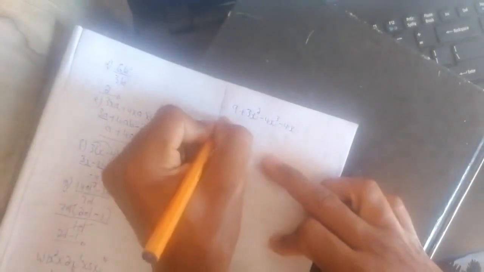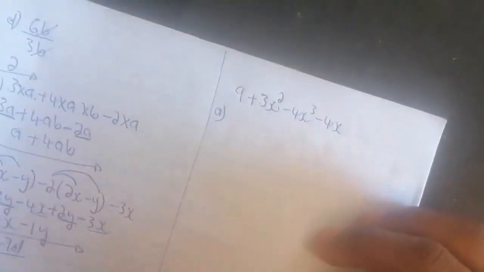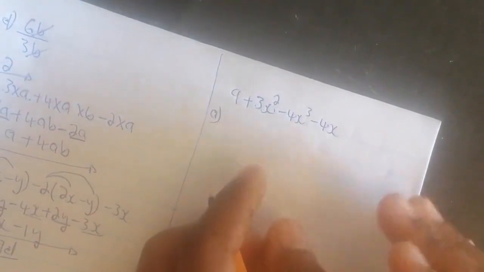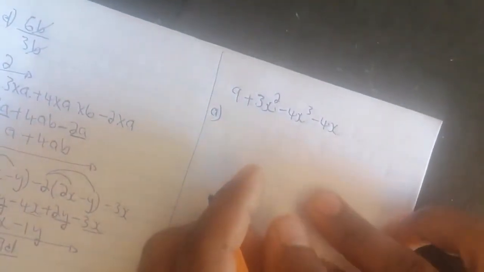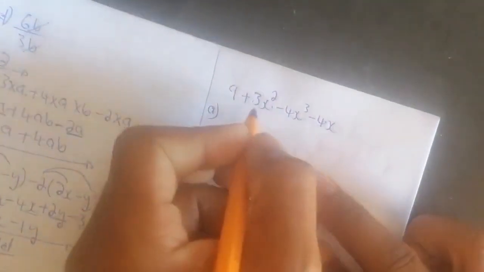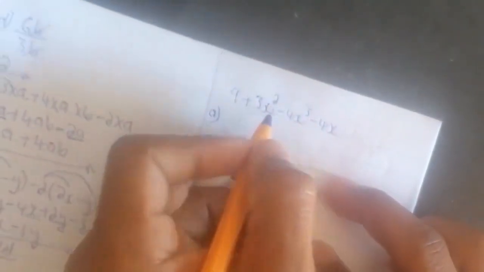In question 5 number A, just 1 mark is provided and they say the following. They want us to rewrite the expression in descending order, meaning from biggest to smallest. That would be the descending powers of x. So we will start first with this, since it is the highest exponent.